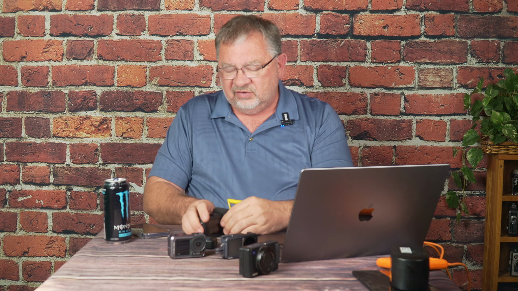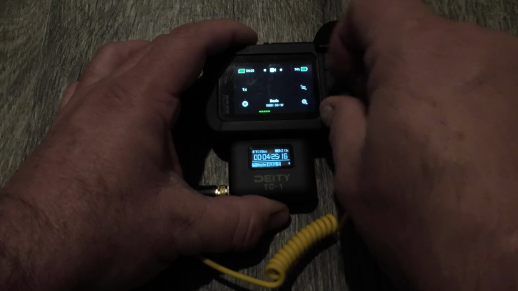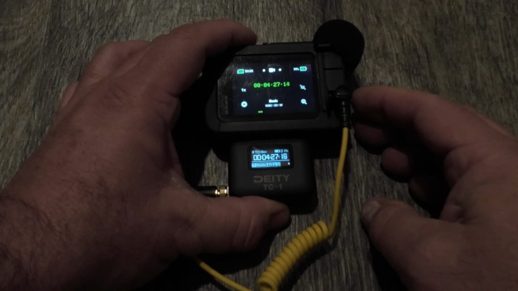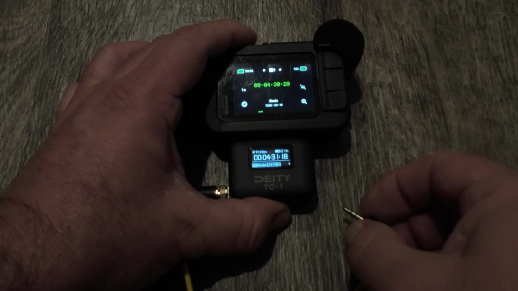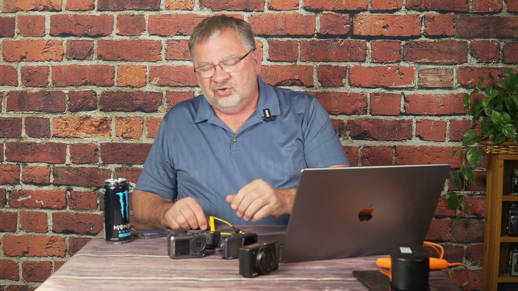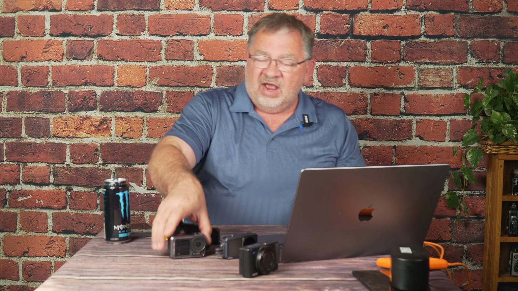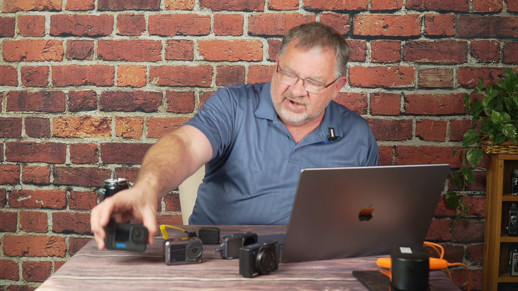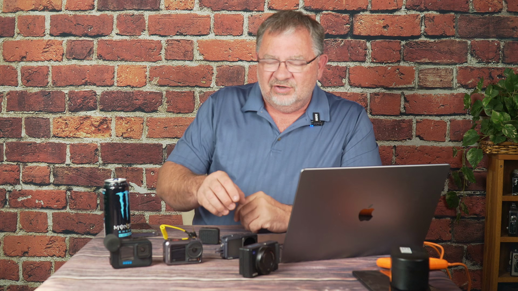So let me show you how that works. Okay, we've got the GoPro here. We have the Deity clicking away. We connect them up. You see the timecode come up, so it's detected the signal, and it goes green to tell you that that is now synced. We disconnect, and it says that it's synced up. Great. Now, these two cameras are now in sync. Hopefully, exactly in sync. If so, we're really off to a good start.